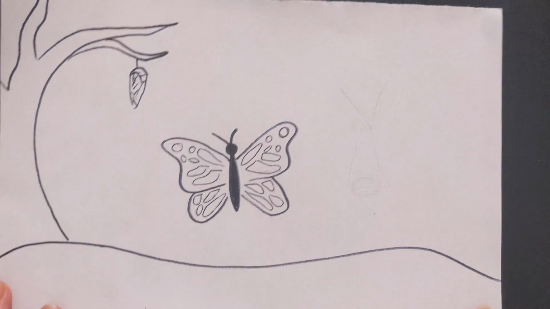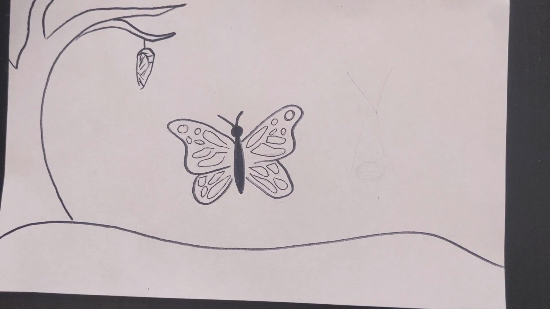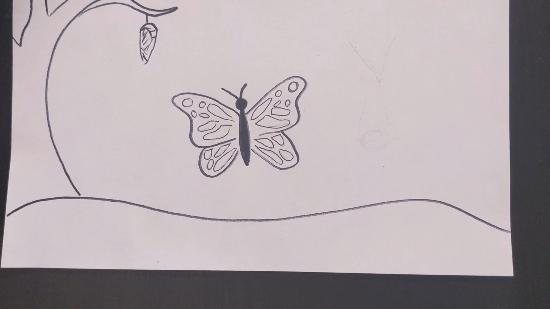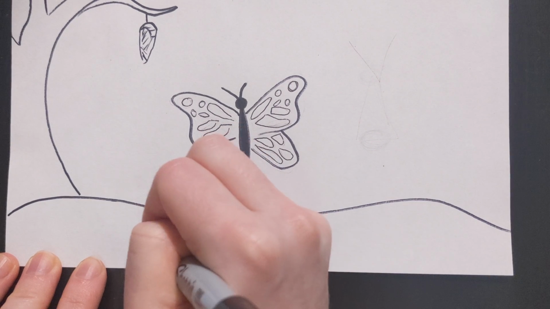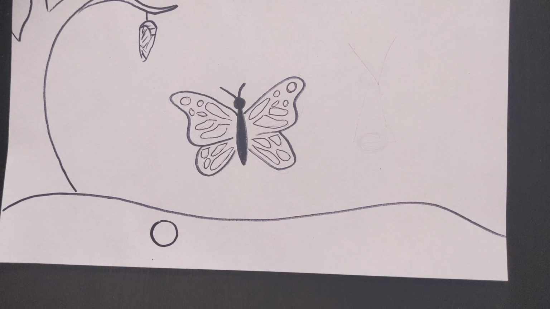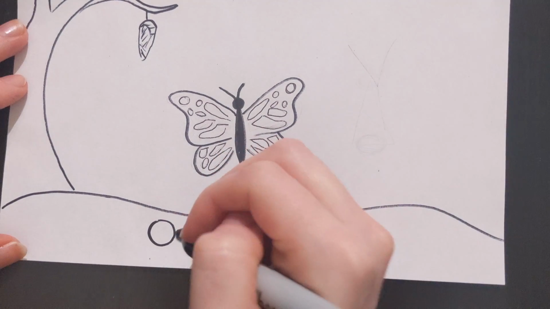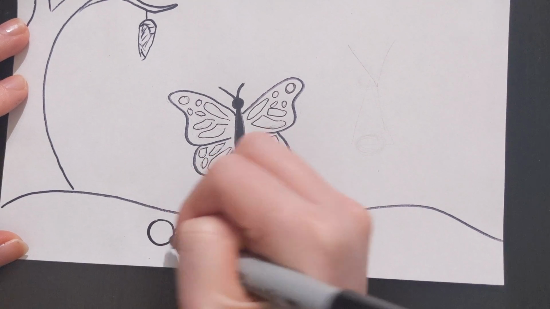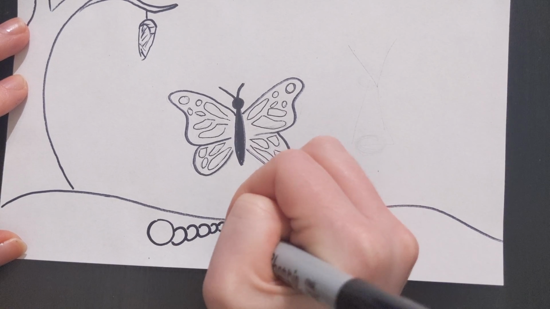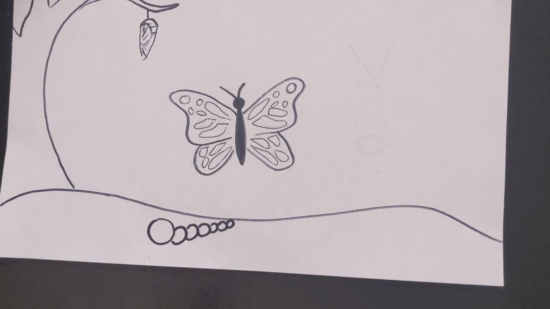So another life cycle that we can add before we continue drawing our landscape is the caterpillar, also called the larva. So caterpillars are really fun to draw. You can just start off with a circle for the head, and then you can draw a bunch of smaller circles for the body. And it's good to make it smaller as you go.